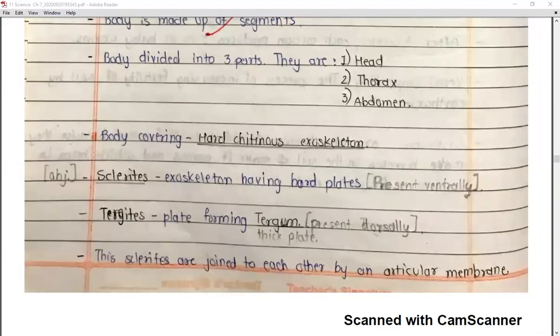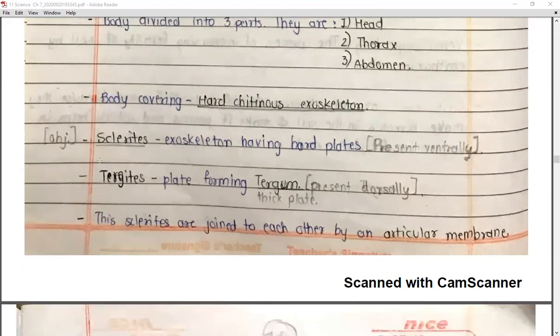There is a body covering, which is a hard chitinous exoskeleton. That means this animal has an exoskeleton, an outer body covering which is hard in nature, and it is chitinous, that means it is made up of chitin. Next is sclerites, that is, the exoskeleton having hard plates, right? On the upper side, a hard chitinous exoskeleton is present, and on the ventral side there are sclerites, and these sclerites are hard plates, right?